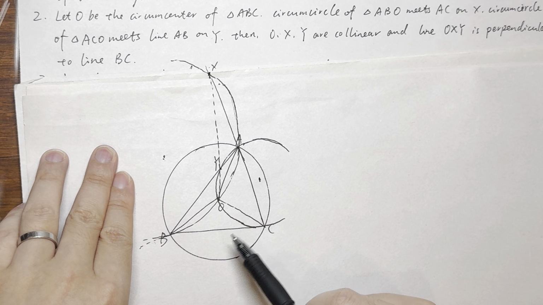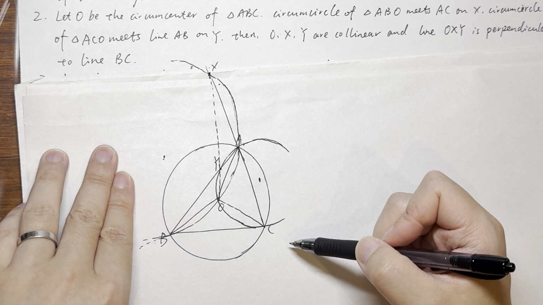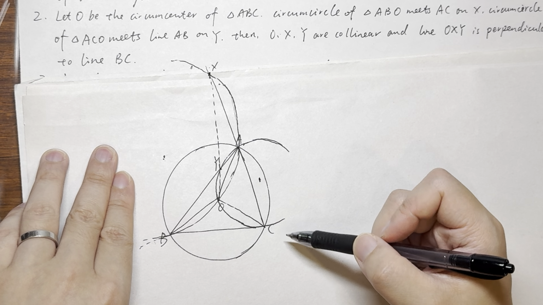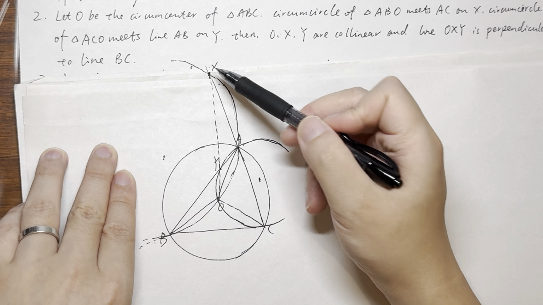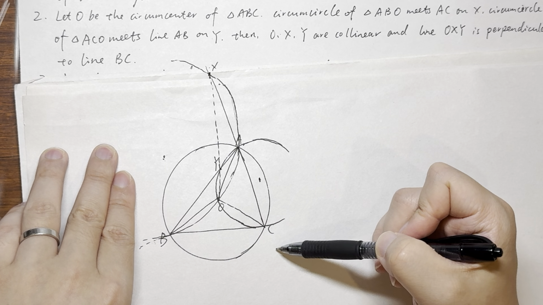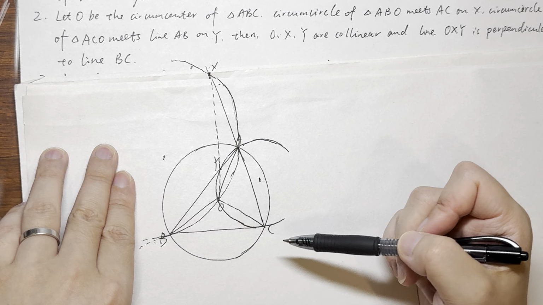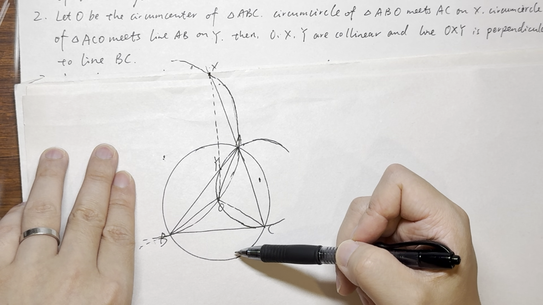We can use the same method to prove that XO is perpendicular to BC. Then XO must be the perpendicular bisector of BC as well, which means X, Y, O are on the same line.